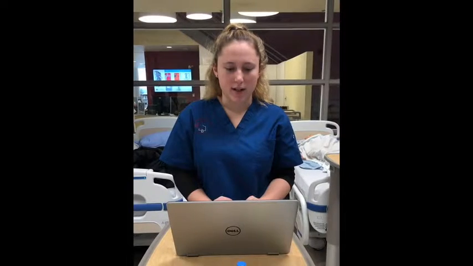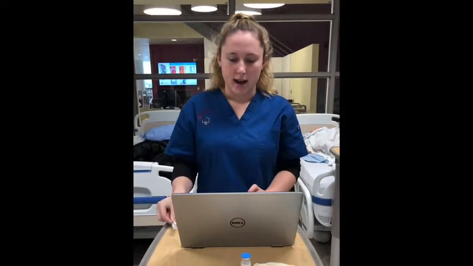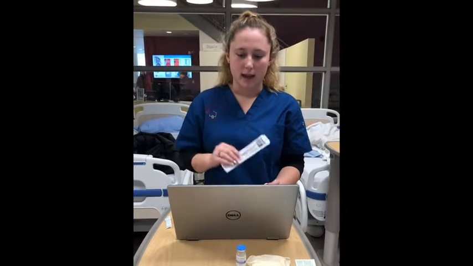For a subcutaneous injection, I will be using a 25 to 27 gauge needle. So I'll be using this needle here, and it would be 9.5 to 16 millimeters in length. And for an intramuscular injection, it would be 20 to 25 gauge. So this one right here I'm going to be using, and it would be 25 to 38 millimeters.